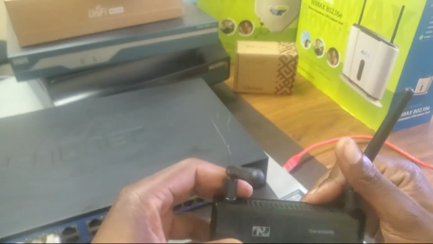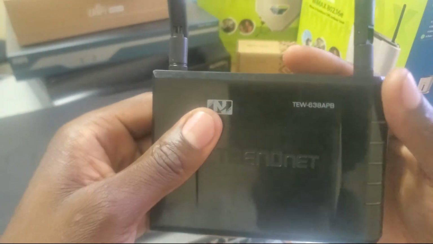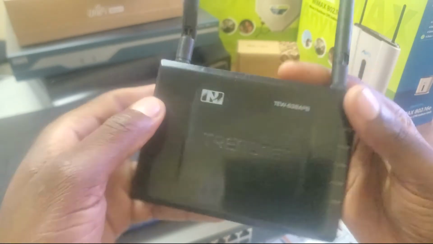Hey! I am going to show you how to install OpenWRT on TRENDnet AP and increase its functionalities.